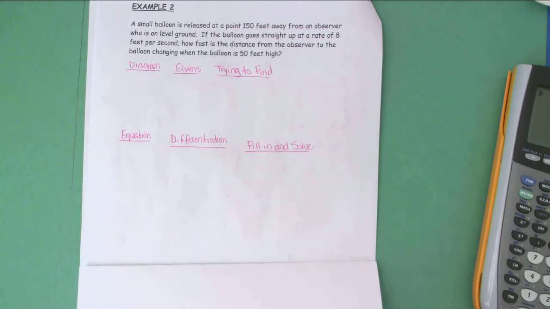A small balloon is released at a point 150 feet away from an observer who is on level ground. If the balloon goes straight up at a rate of 8 feet per second, how fast is the distance from the observer to the balloon changing when the balloon is 50 feet high?